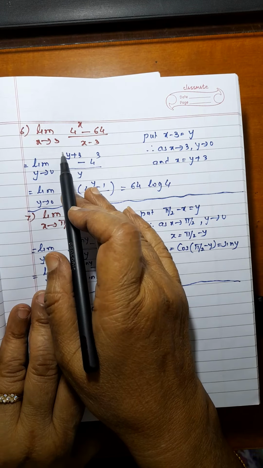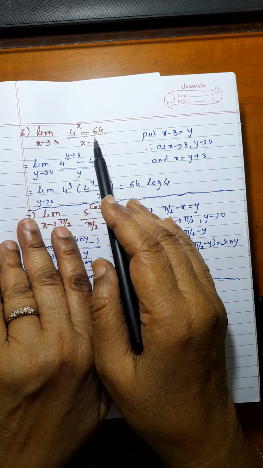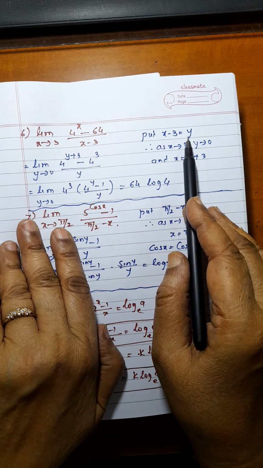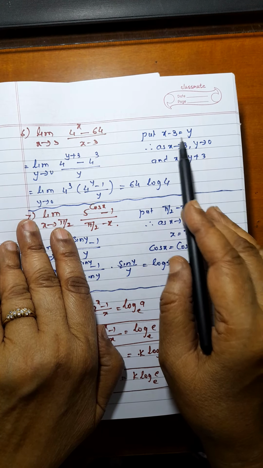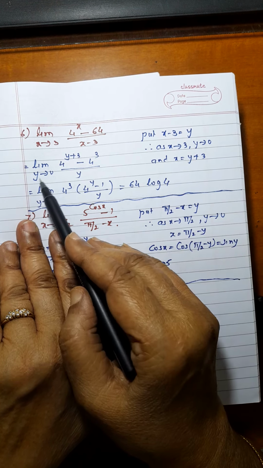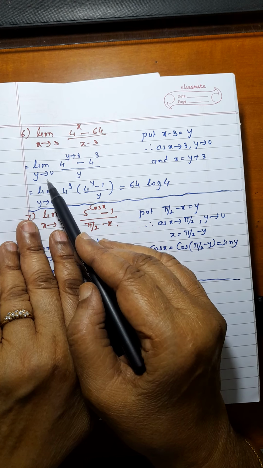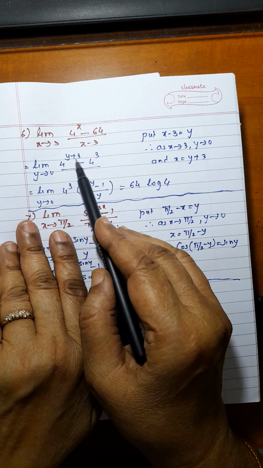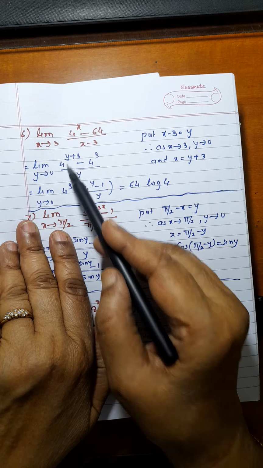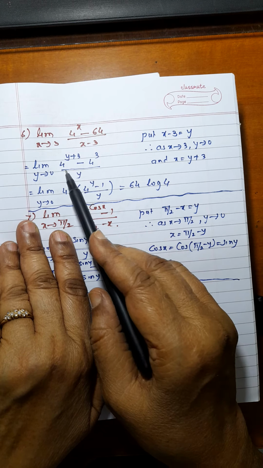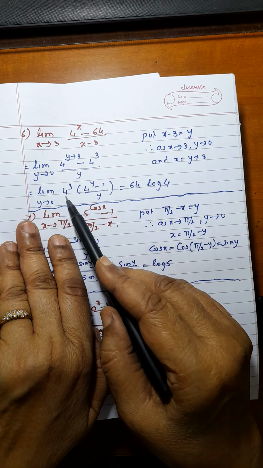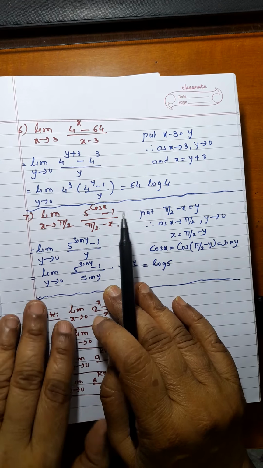Another problem is x tends to 3 of 4 raised to x minus 64 upon x minus 3. As I told you, when x minus 3 is there, you have to put x minus 3 as y. So x tends to 3, y will become 0. When x is 3, y will become 0, and x will be y plus 3. So substitute here, y tends to 0. Remember, you have to change everything in y. 4 raised to y plus 3 minus 4 cube, upon y. This is 4 raised to 3 into 4 raised to y. So 4 raised to 3 you take common. So it will become 4 raised to y minus 1 upon y. As y tends to 0, we know the formula. This is log 4. And this 4 raised to 3 is 64. So this is your answer.